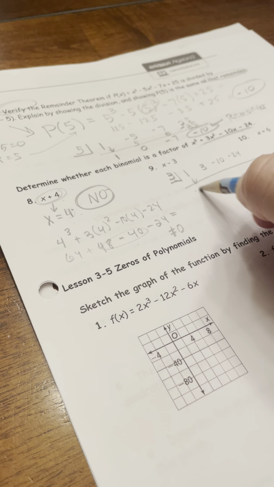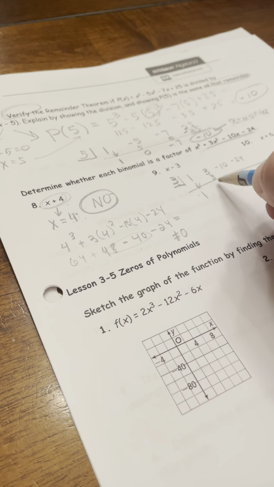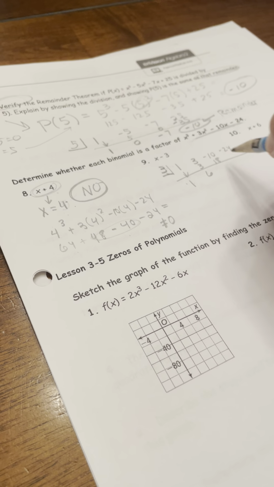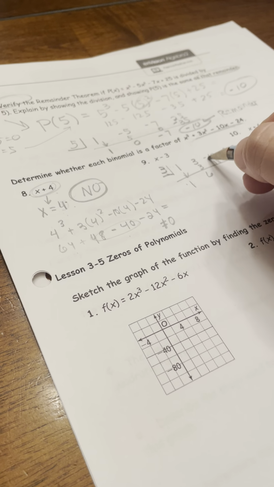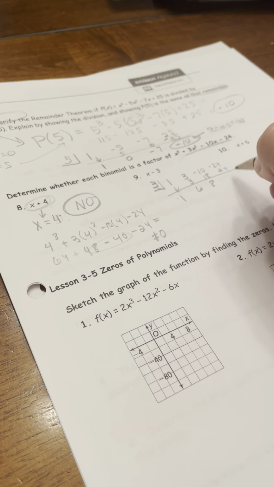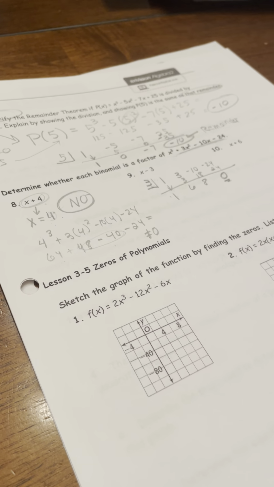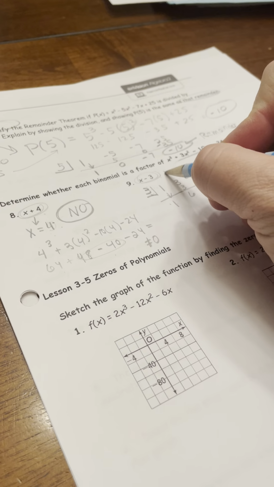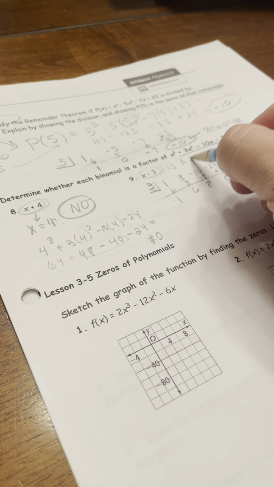So bring the 1 down. 3 times 1 is 3. Adding, I get 6. 3 times 6 is 18. Negative 10 plus 18 is 8. 8 times 3 is 24. Ooh, I got 0 for a remainder, which means x minus 3 is a factor.